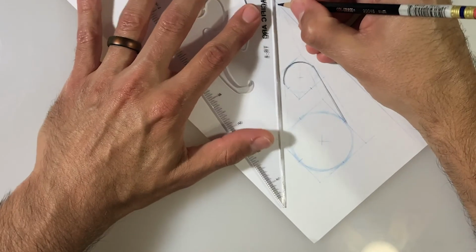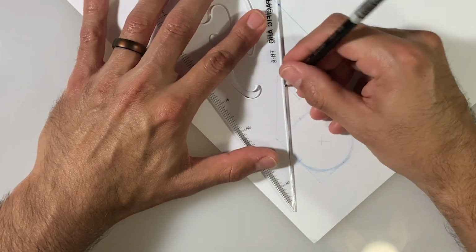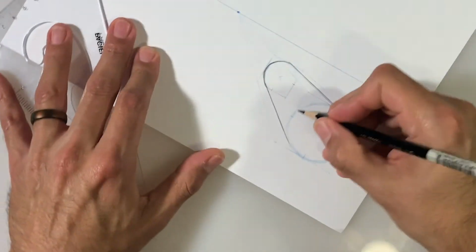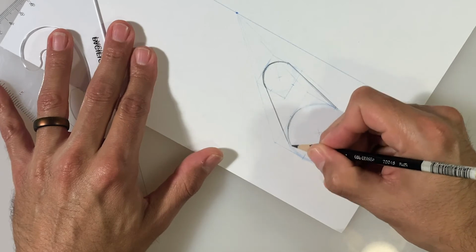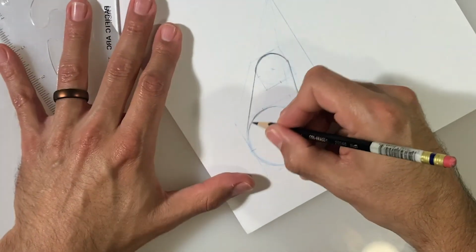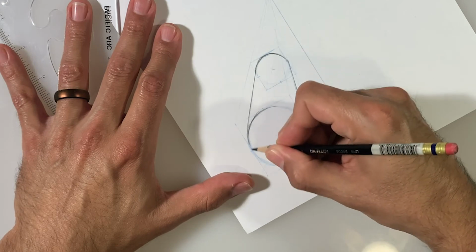Okay, let me come out here for this straight edge here. Okay. The rest is just kind of roughing out this circle here.